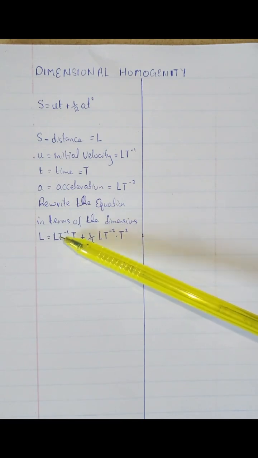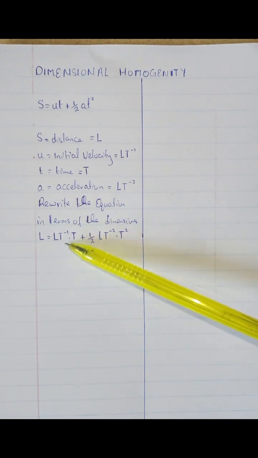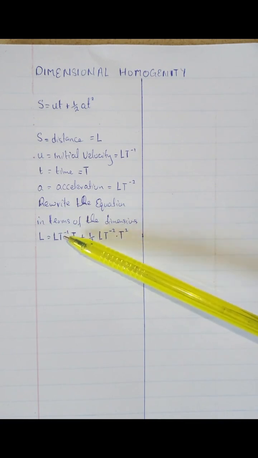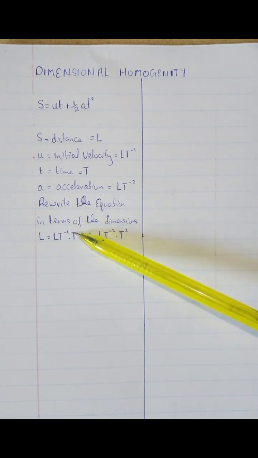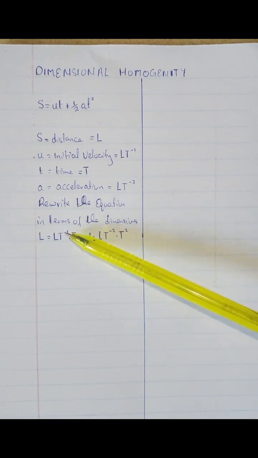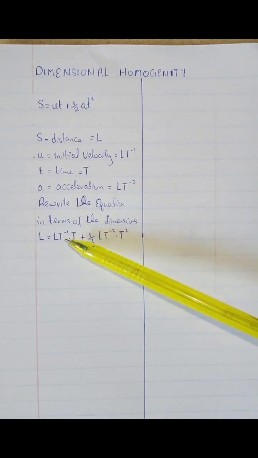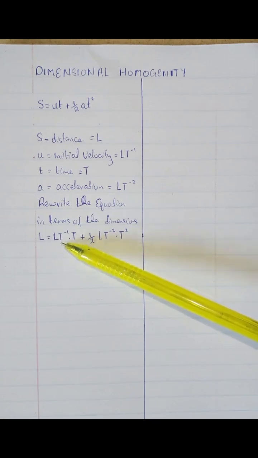So we have t here with power -1, and when you multiply them, you add their powers. -1, and what is the power of t here? 1. So -1 plus 1 gives us what? 0. So we have L t to the power of 0.